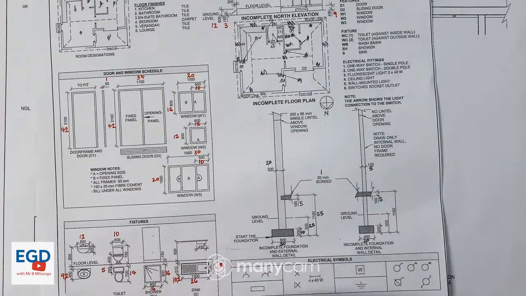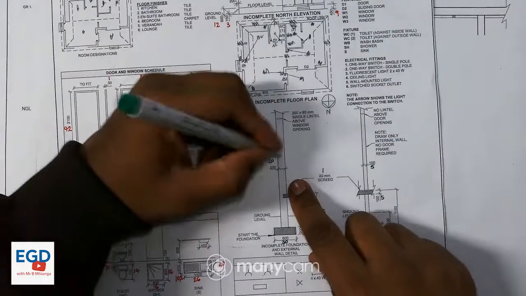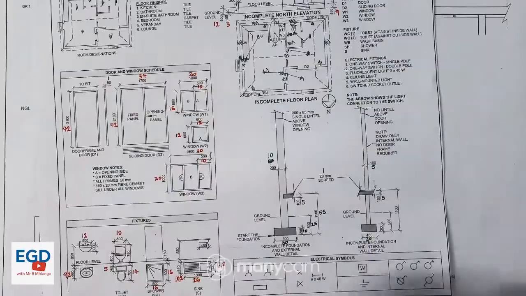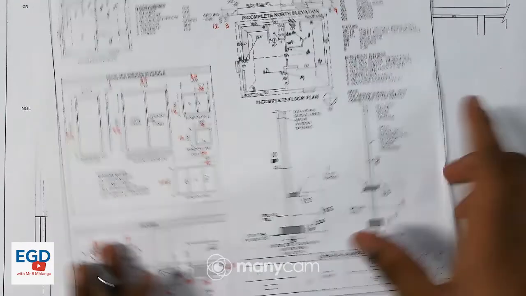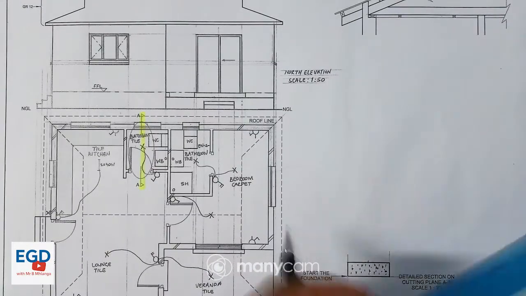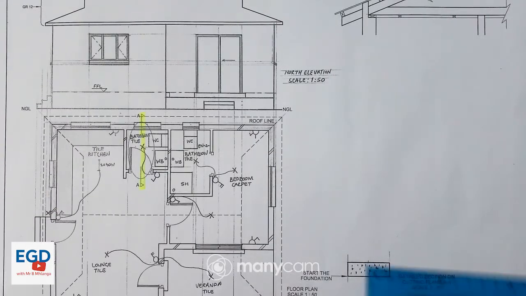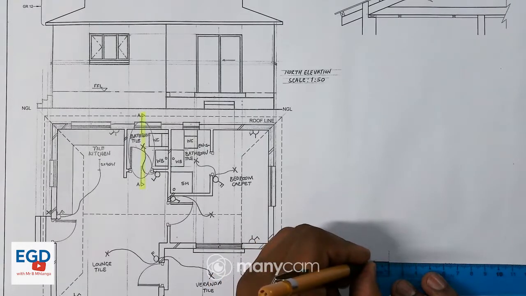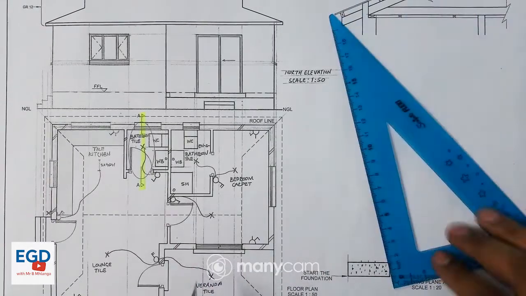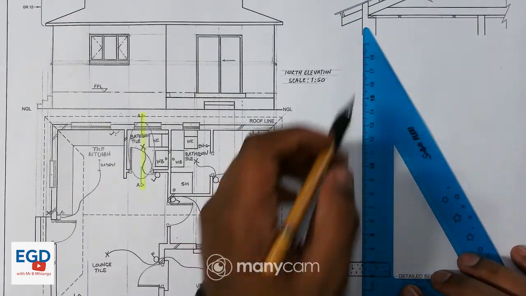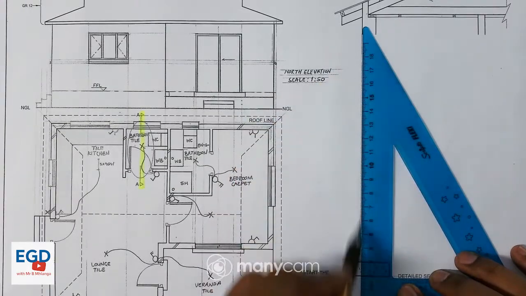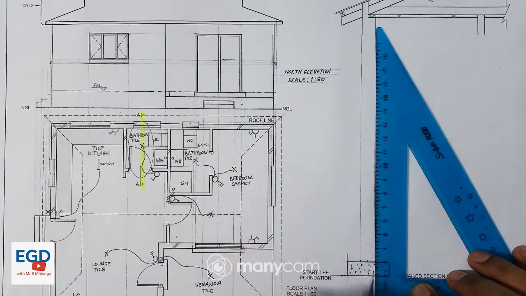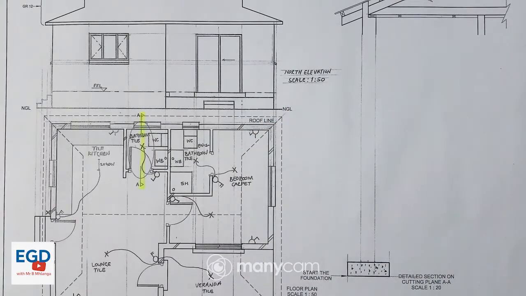It's 10. It's not 20. So here we'll have 10. So the thickness is 10. Okay. So from that center point there, by the foundation, I'll mark off 5 on the left and 5 on my right. Okay. Then I can just draw a vertical line.